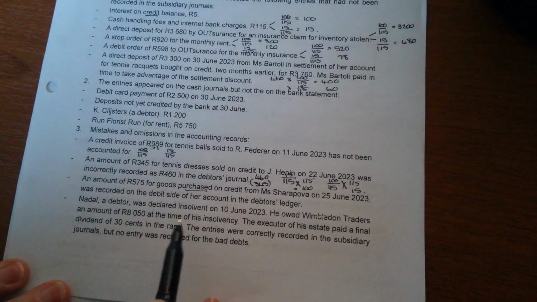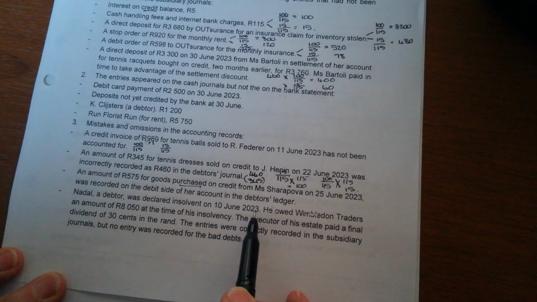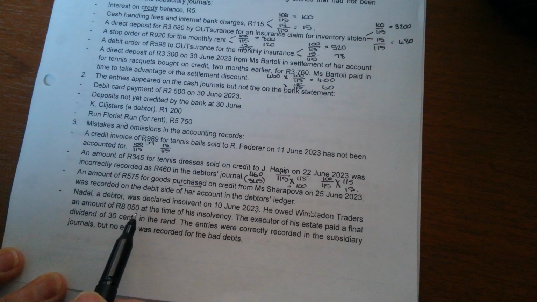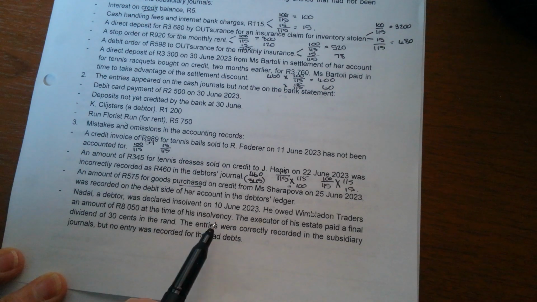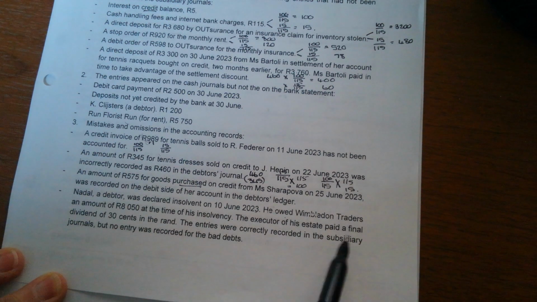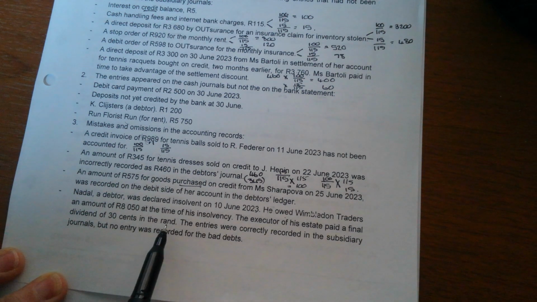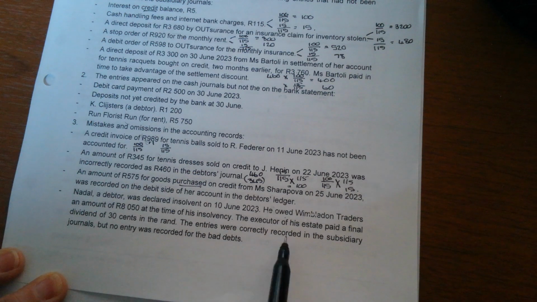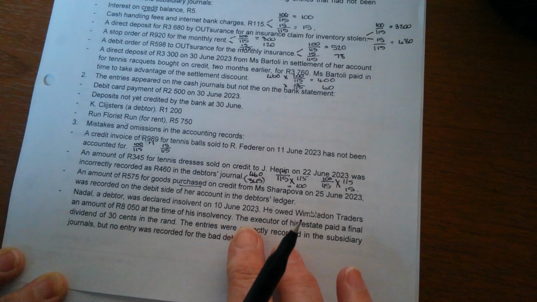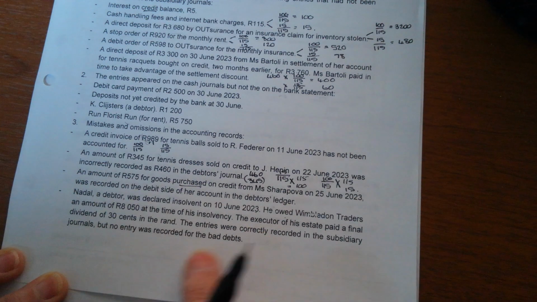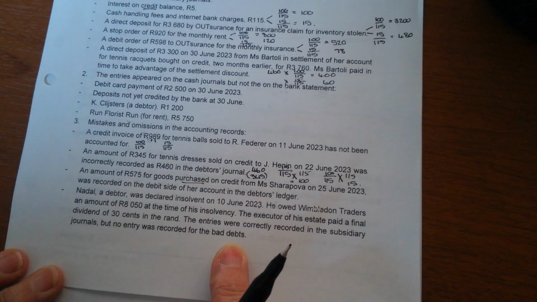Nadala debtor was declared insolvent on the 10th of June. He owed Wimbledon an amount of 8,050 at the time of his insolvency. The executor of his estate paid a final dividend of 30 cents in the rand. This was correctly recorded. So it means we mustn't do anything for the money that we received. It is just the bad debts that was not recorded.